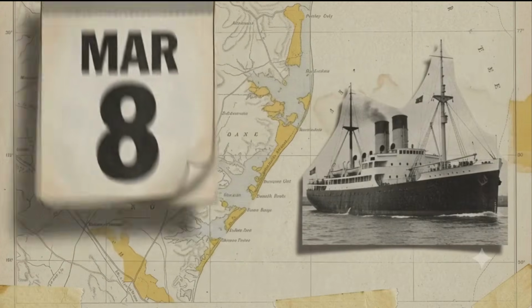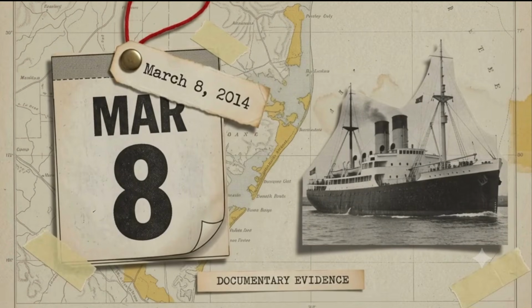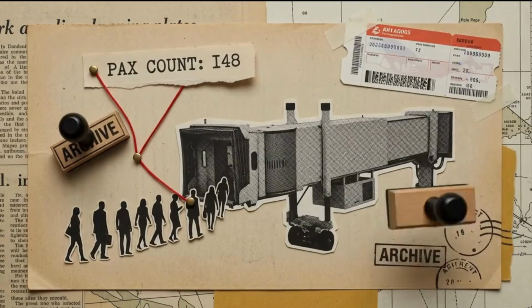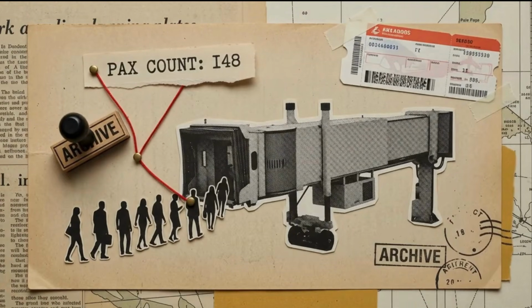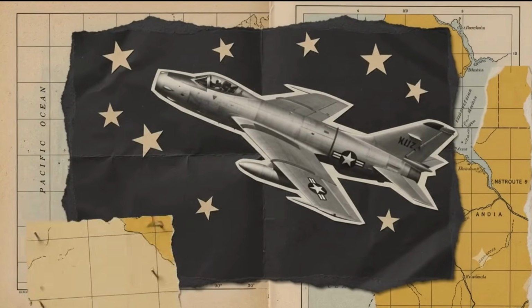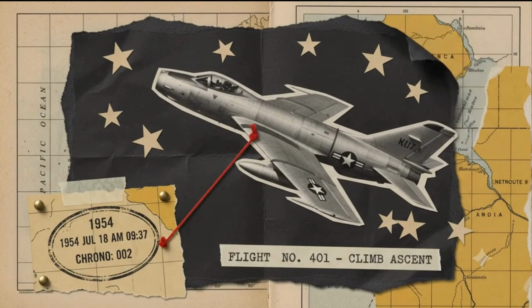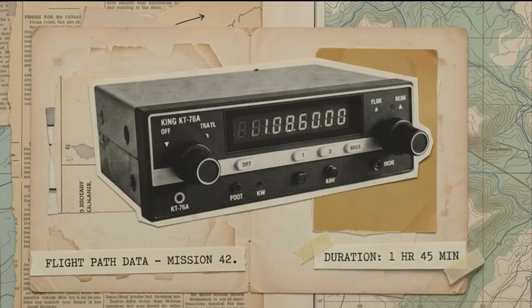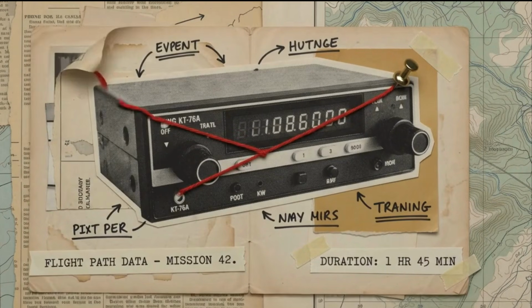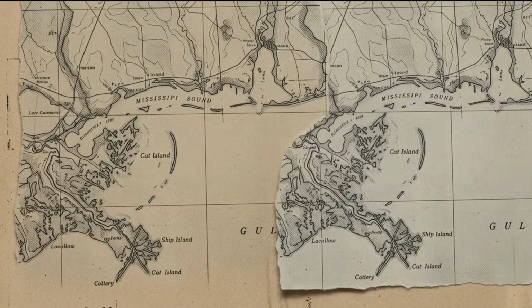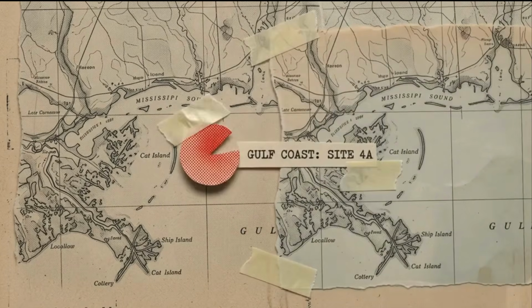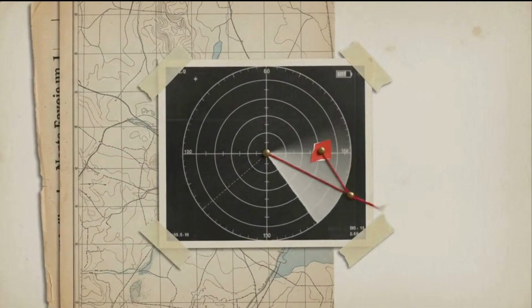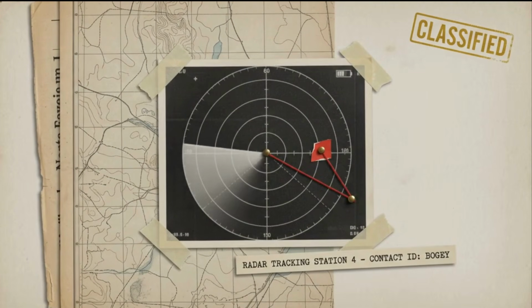March 8, 2014, Kuala Lumpur International Airport. 227 passengers board a Boeing 777 bound for Beijing. At 12:41 a.m., Malaysia Airlines Flight 370 lifts off into the dark. 38 minutes later, the transponder goes silent over the Gulf of Thailand. Malaysian military radar tracks an unidentified aircraft turning sharply west. It crosses the peninsula, then climbs north over the Strait of Malacca.